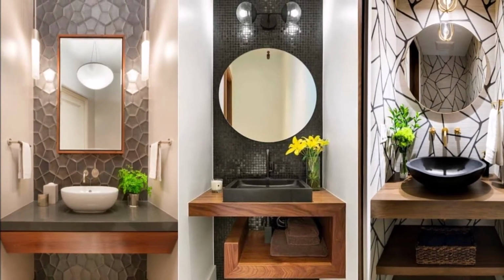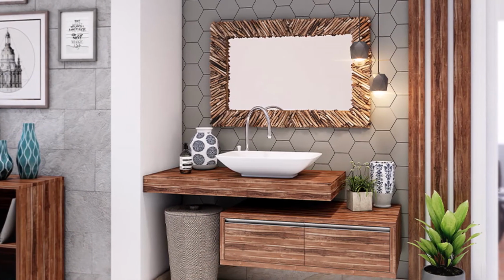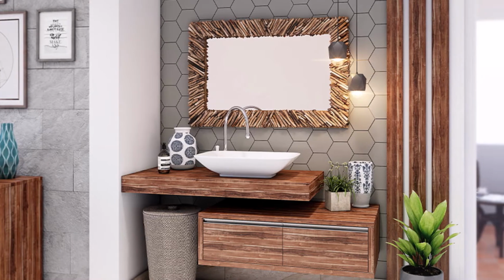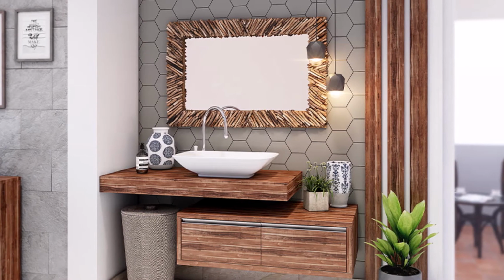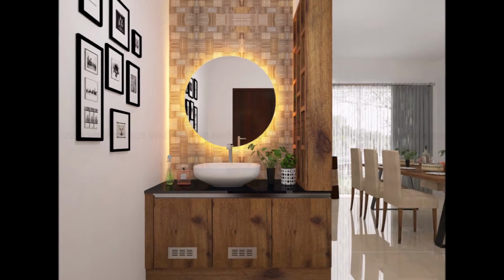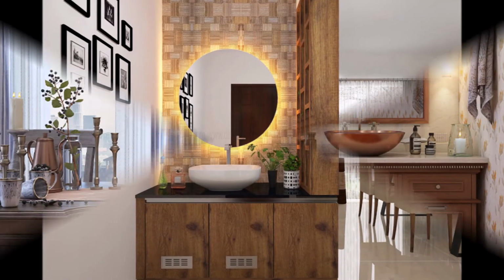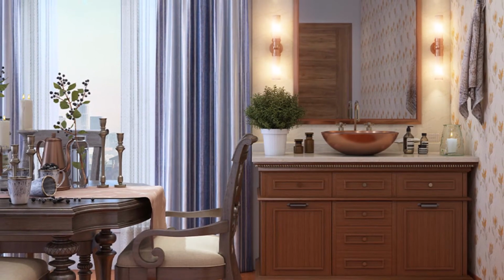Are you looking for the wash basin designs for the drawing rooms and living rooms? You are at the right place because here in this video we are going to show you some of the best wash basin designs for the drawing room, living room and so on.